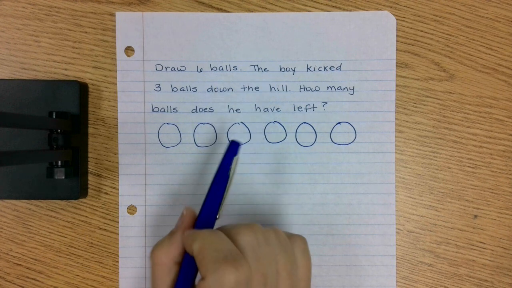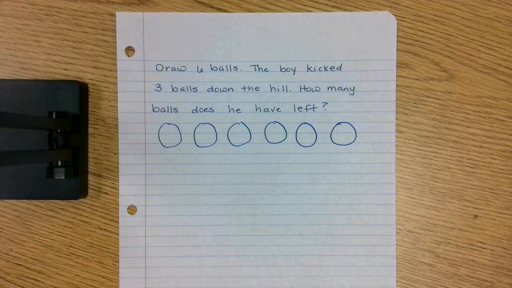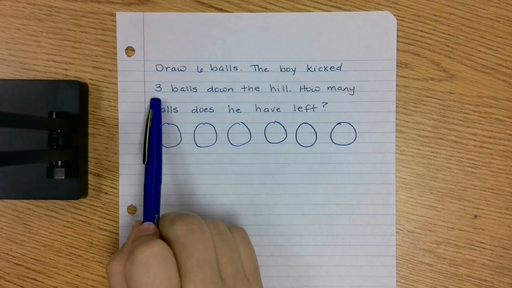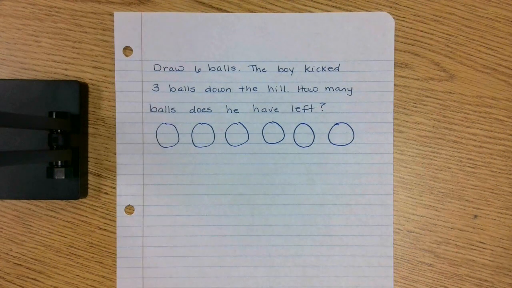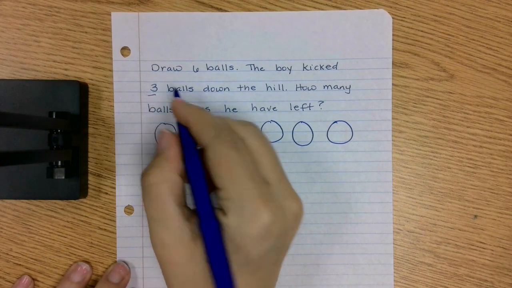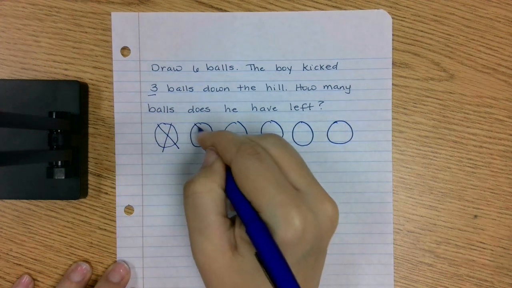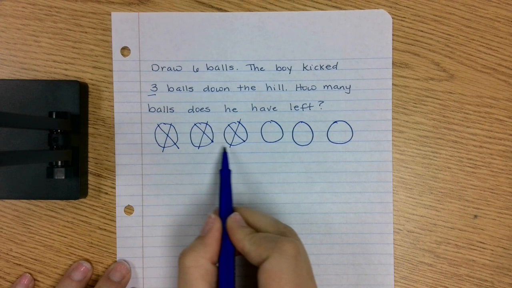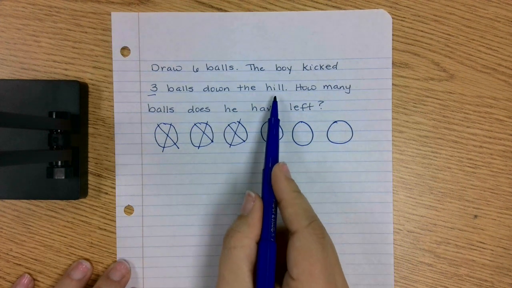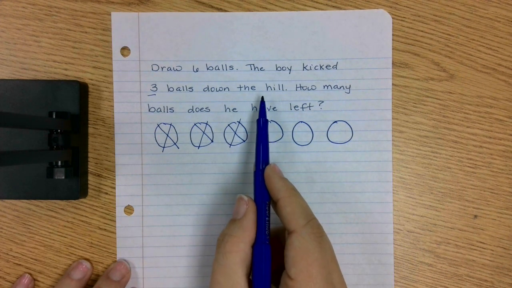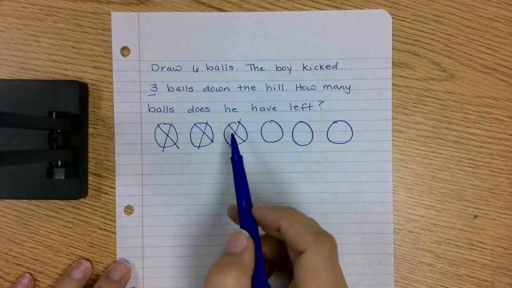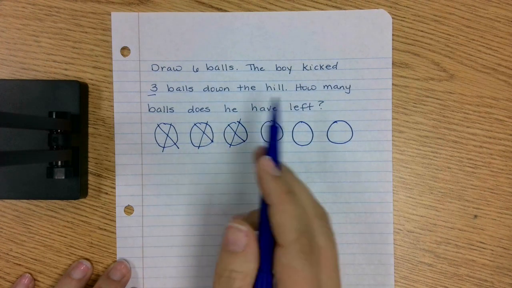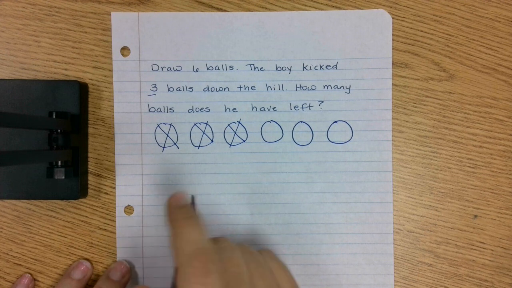Now how many did the boy kick down the hill? That's right, 3. So how can we show that the balls went down the hill? I'm going to put an X over 3 of them. 1, 2, 3. So these went down the hill. So does the boy have those balls with him anymore? No, they left. His number got smaller.